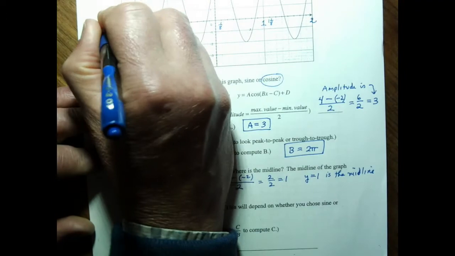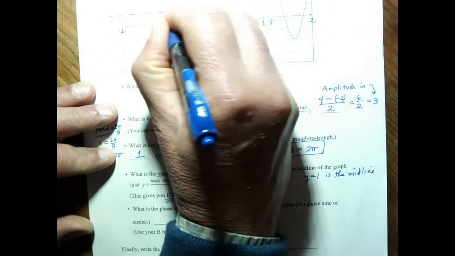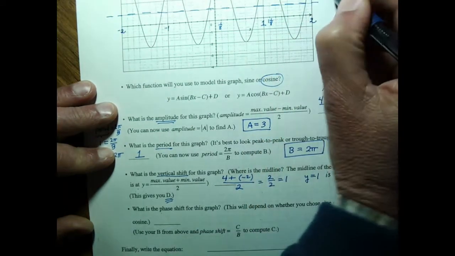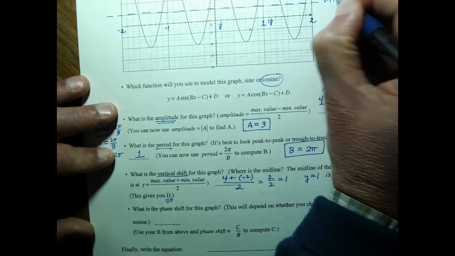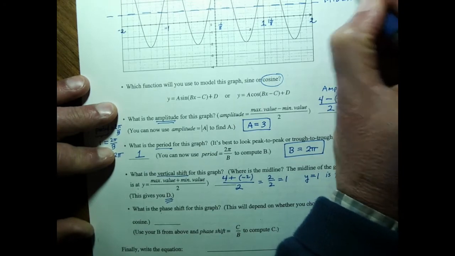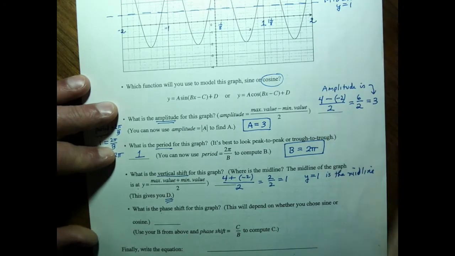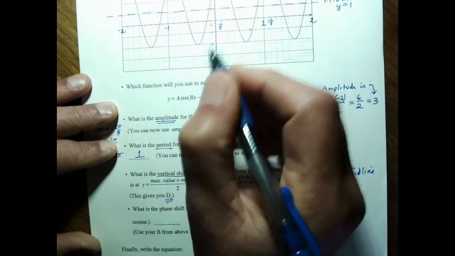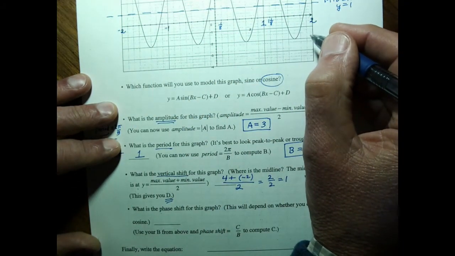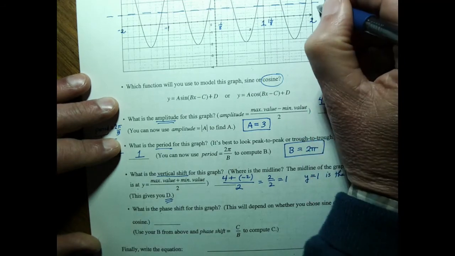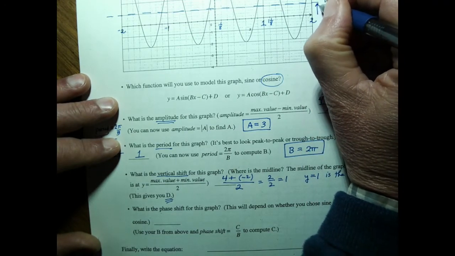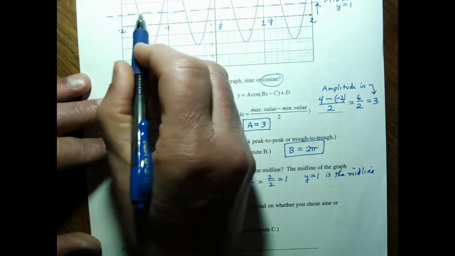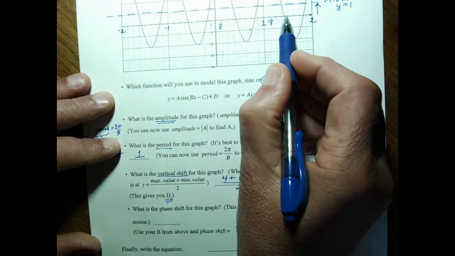So we can see the midline. I could just draw it in here. And on this graph, I bet you could have guessed that without even doing the calculation. Midline is y equals 1. And the nice thing about finding the midline is that it helps me see the vertical shift, right? The midline measures how far we've shifted vertically, because the midline would have started out on the x-axis.